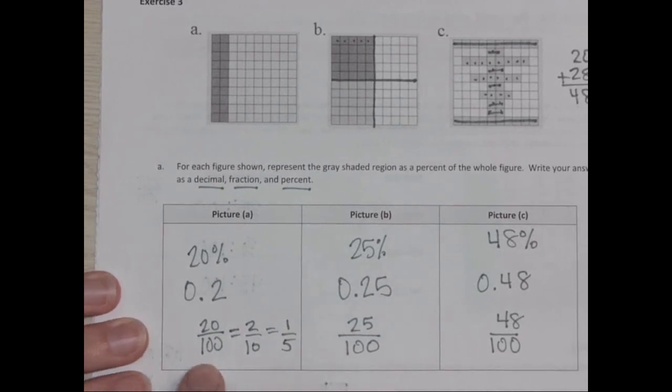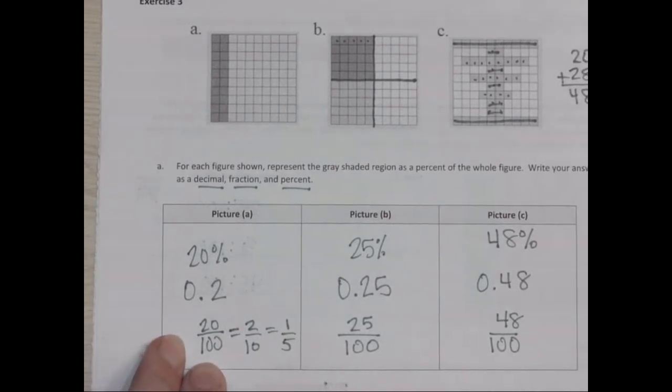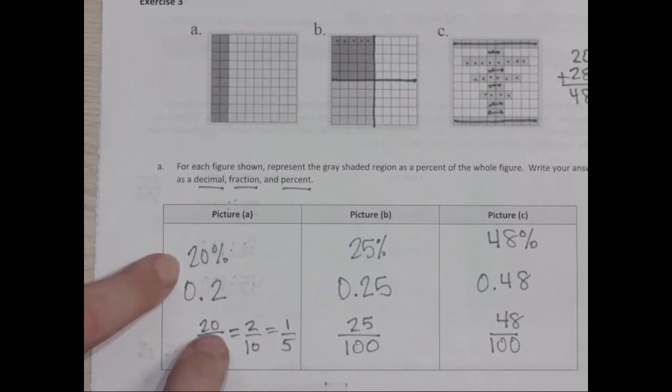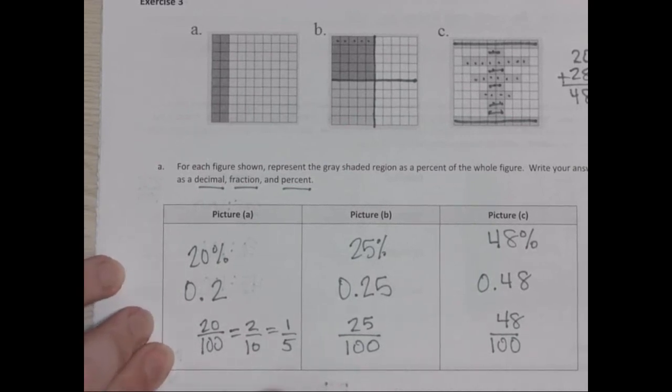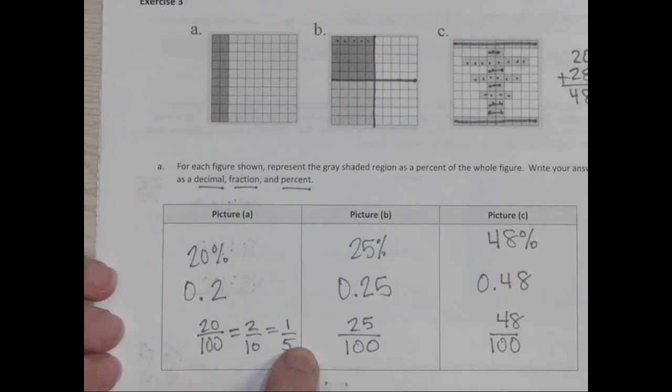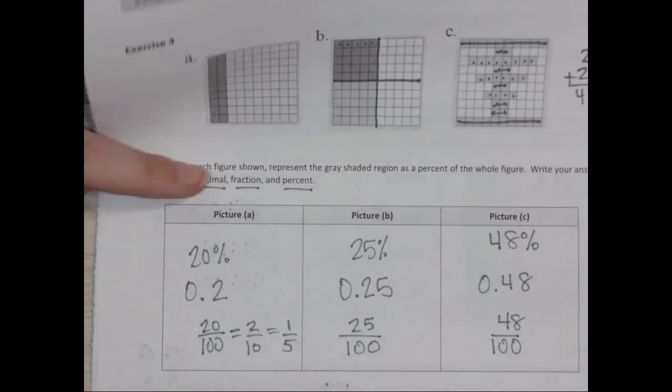I wrote it over 100 so that you could visualize and notice that a percent is just the numerator when the denominator is 100. 20 out of 100 is 20%. So yes, as you practice with these, it'll be like muscle memory where you'll see 1/5 and you'll know 1/5 is 20%. You'll just know that after working with them for a while. It's pretty cool. Okay, let's go down to part B.